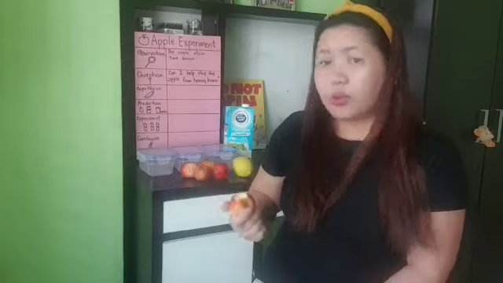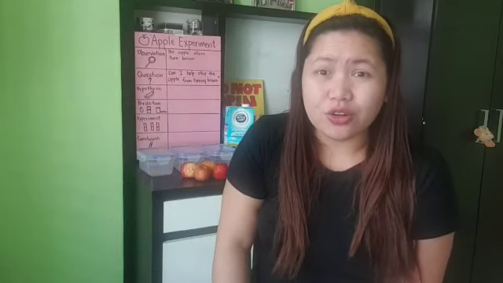Do you like it when apples are brown in color? Sometimes no, we don't really like it when they turn into brown. That's right. When they turn into brown, we don't really like it because it feels like, oh, what is this?